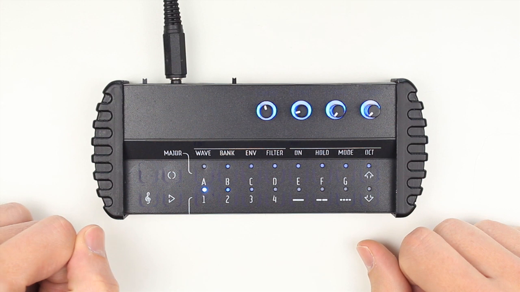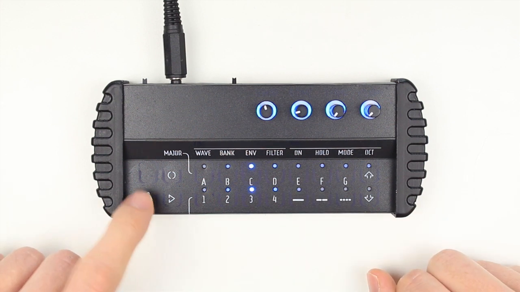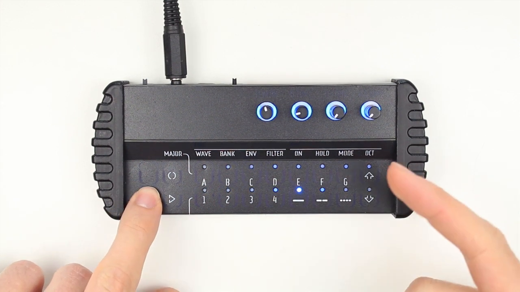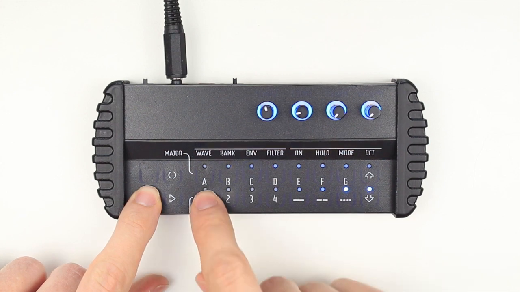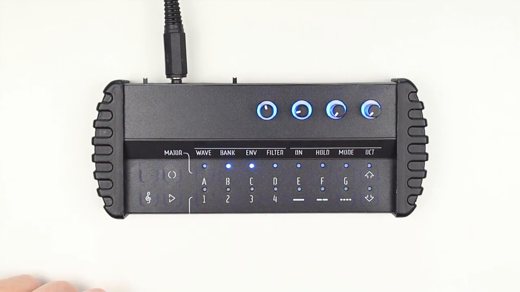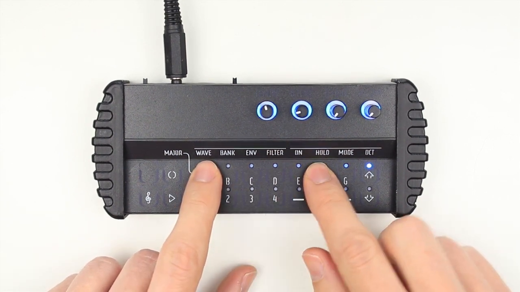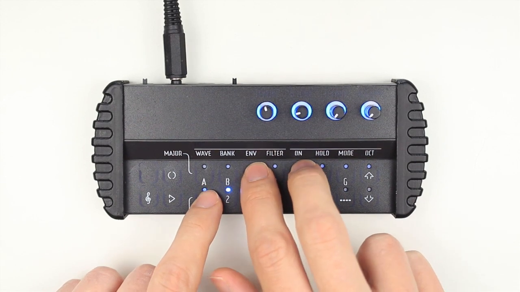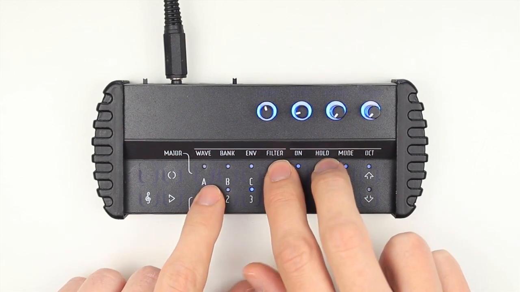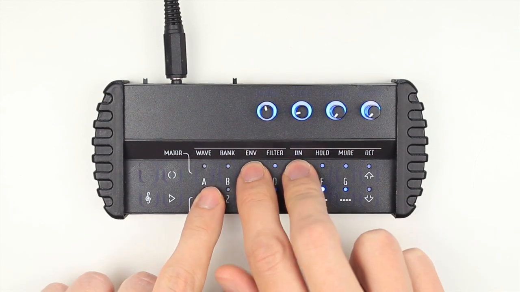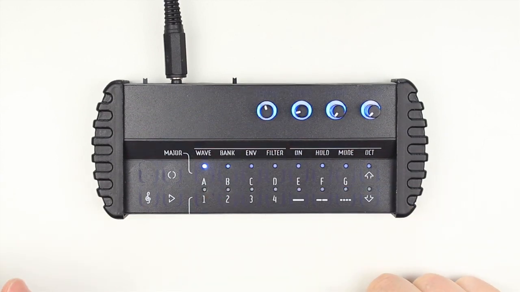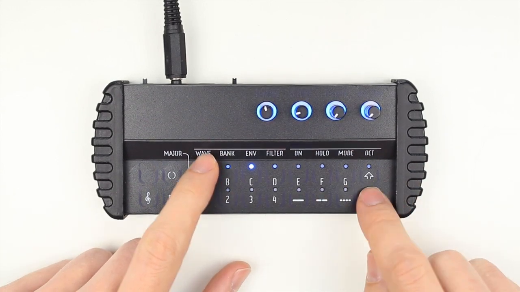In order to select the key you want to play in, you press this scale button here, and then let's say the bottom row is for minor, A, and this will set it to A minor. Now let's just play some notes. Change the octave.